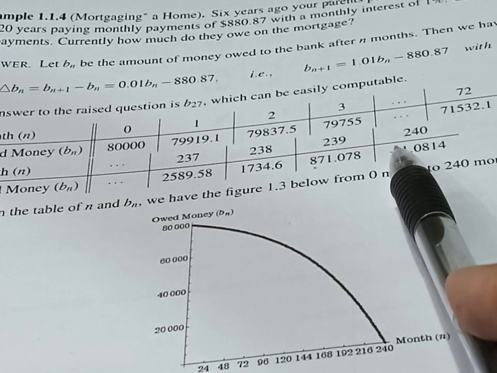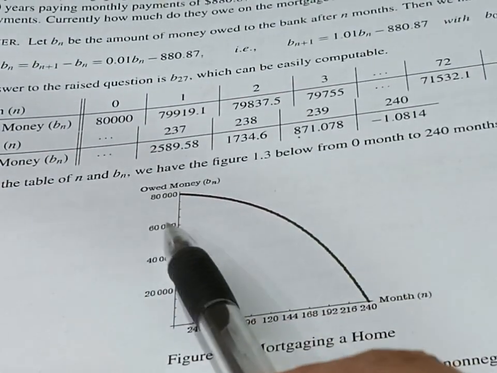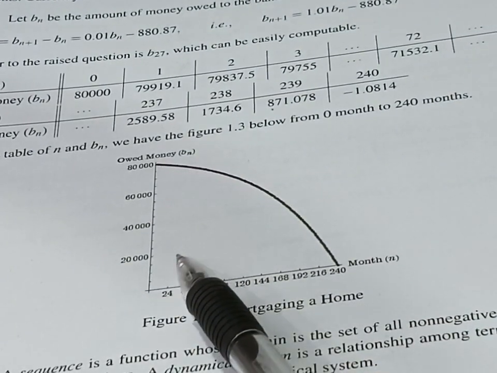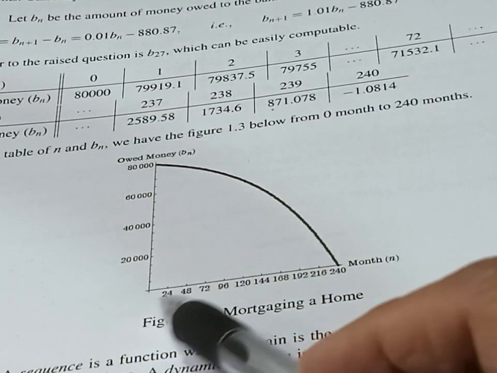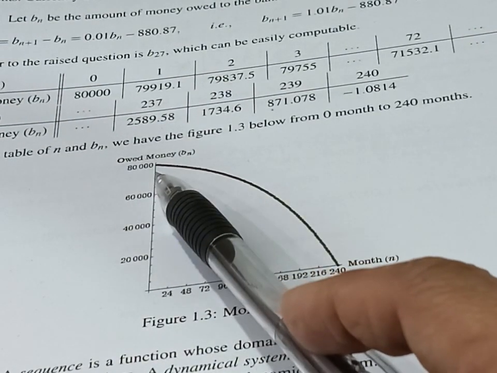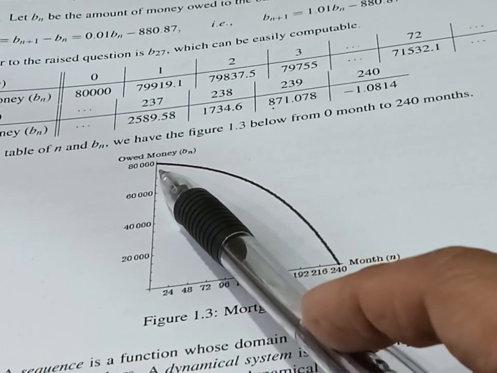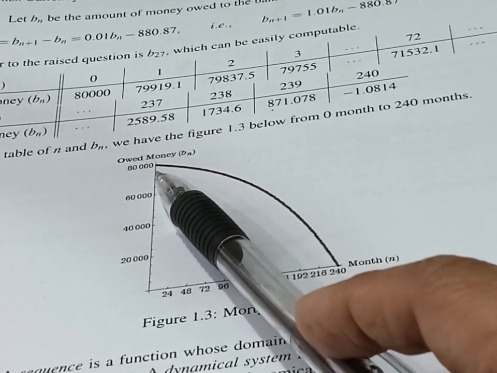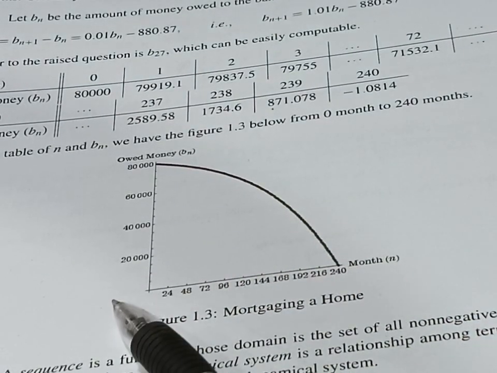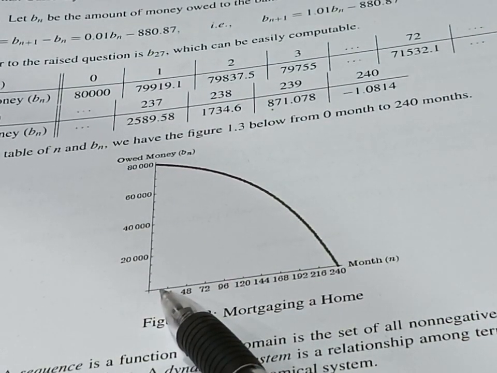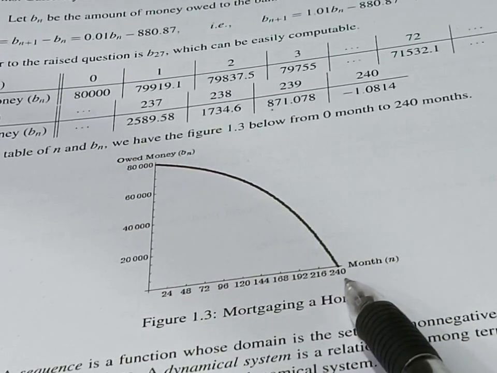Looking at the graph from this table, starting from the initial loan amount of 80,000 that we borrowed from the bank, it goes down monthly until the loan becomes 0 here. This is the number of months where we have done the payment.